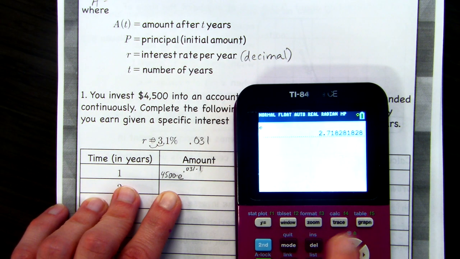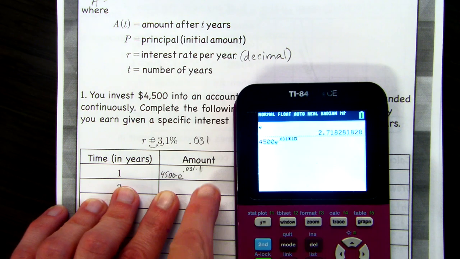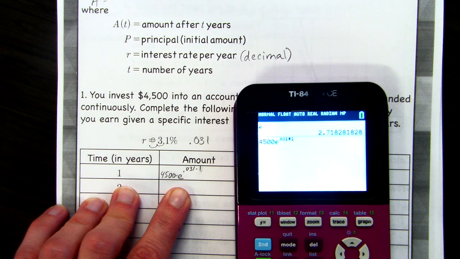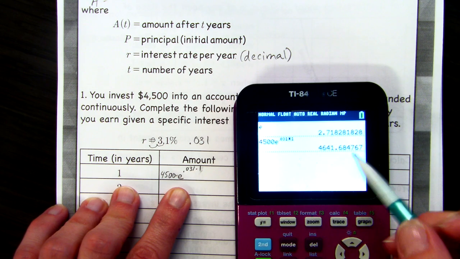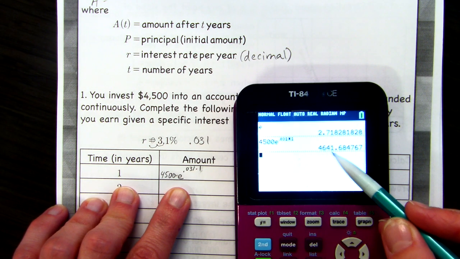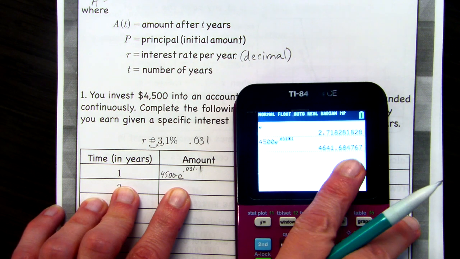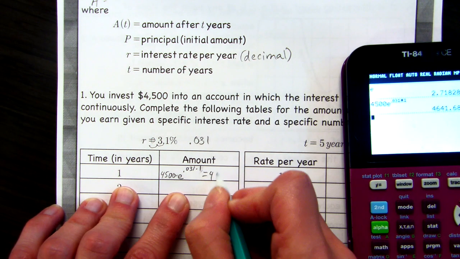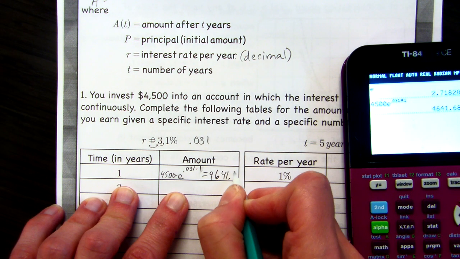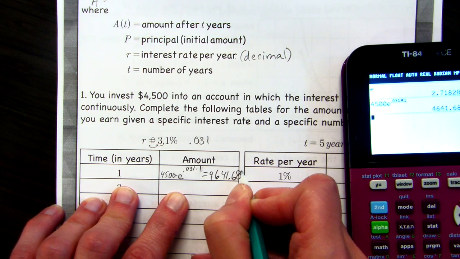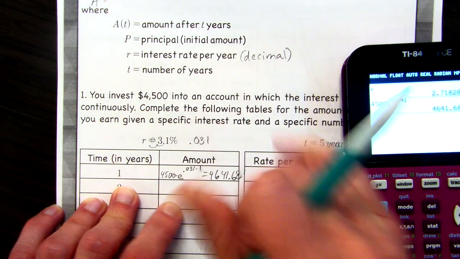So going back to my regular screen, I'm going to put in 4,500, and then e to the power. You can use the other e power key, and it also works. 0.031 times 1. So they're showing us this is just after 1 year. They want us to compare this a little bit. And so that comes out to $4,641, and it'll round off to 68 cents. So 4,641.68.